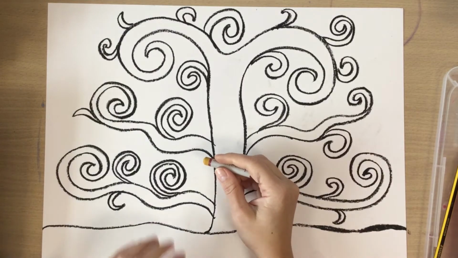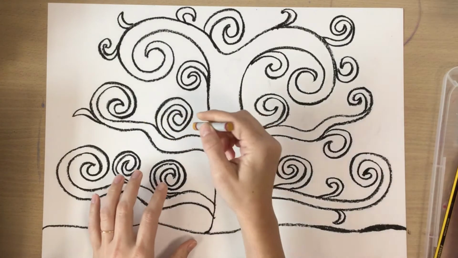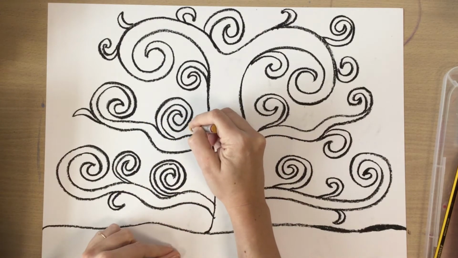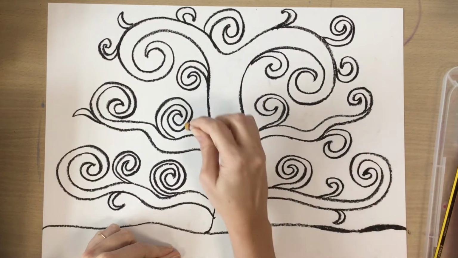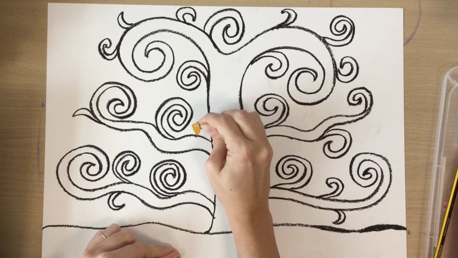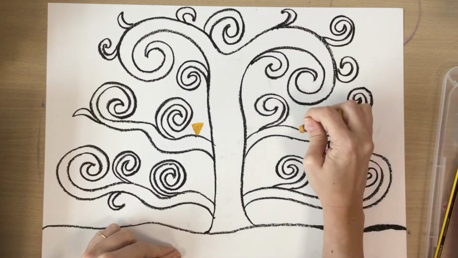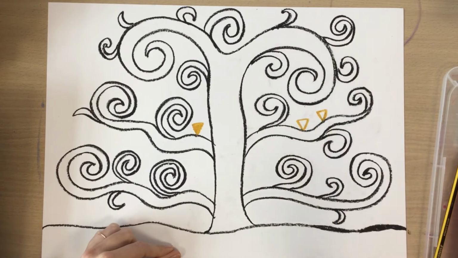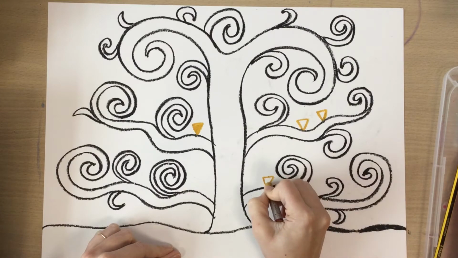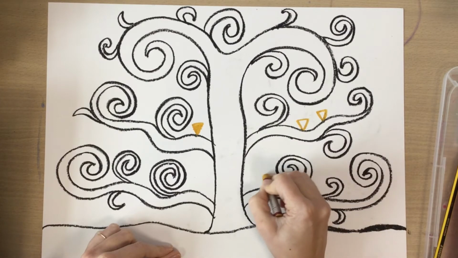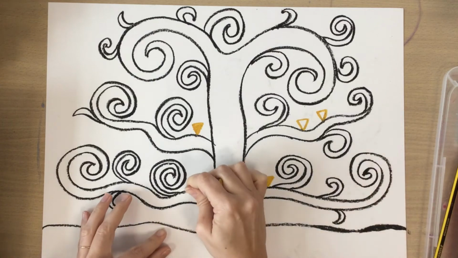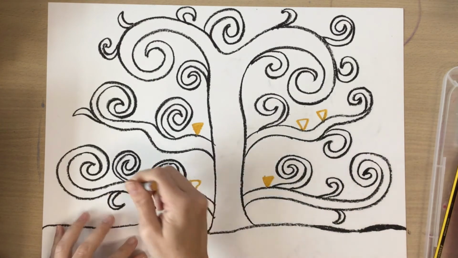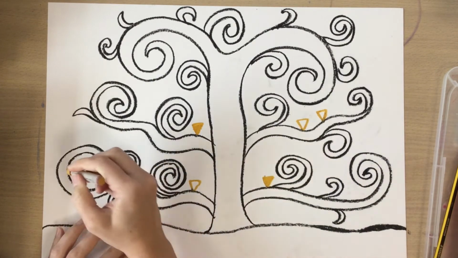Now we are ready to add some Klimt style details. I'm going to do some little triangles and color some of those in. I can also add some triangles and not color them in, and that means I'm going to paint them in later. So this project is a combination of coloring some of the details in, but leaving some white space so that you can paint it.